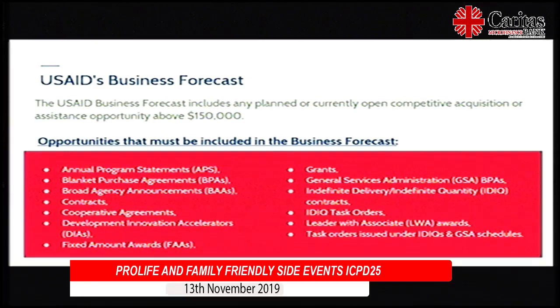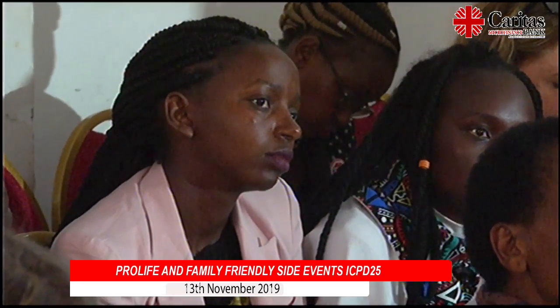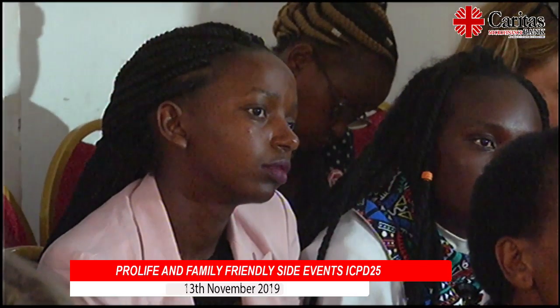USAID Business Forecast. This is an important resource for anyone who wants to do work with USAID. Given that the agency works in more than 80 countries, it's challenging for small or new organizations to stay on top of upcoming opportunities. However, through the business forecast, any organization can see what USAID is planning, and there is a variety of opportunities in the quarterly forecast document.